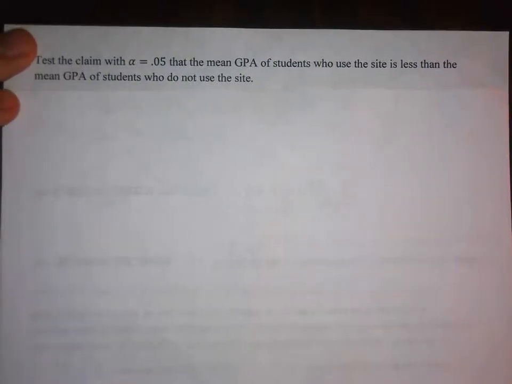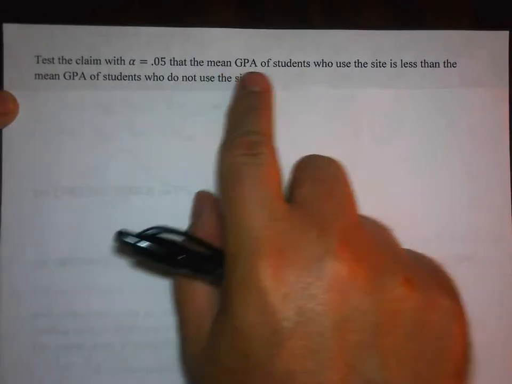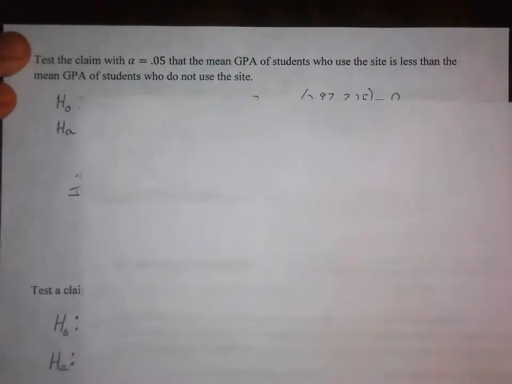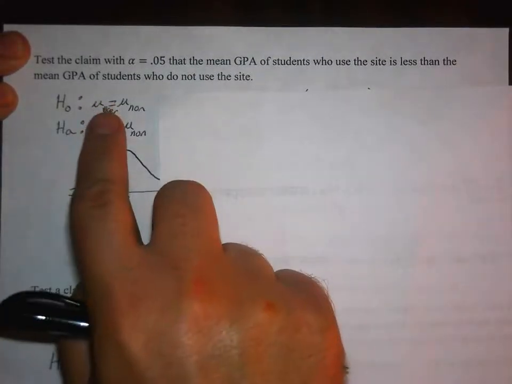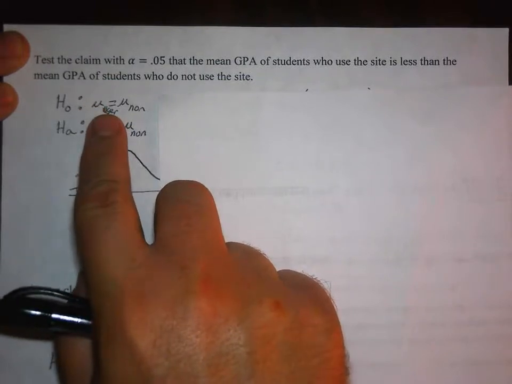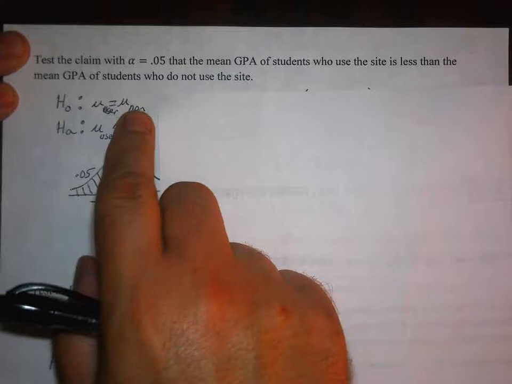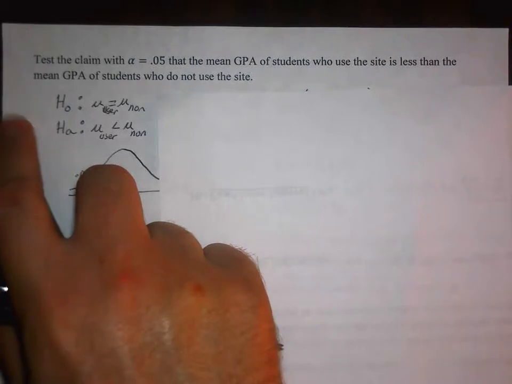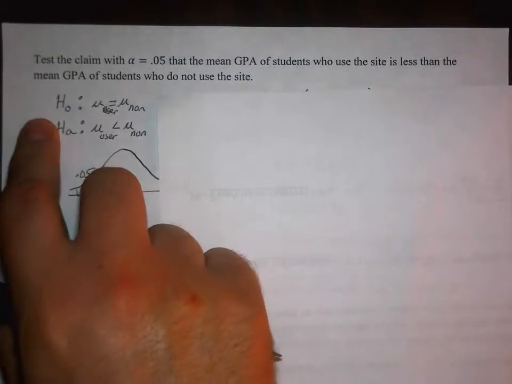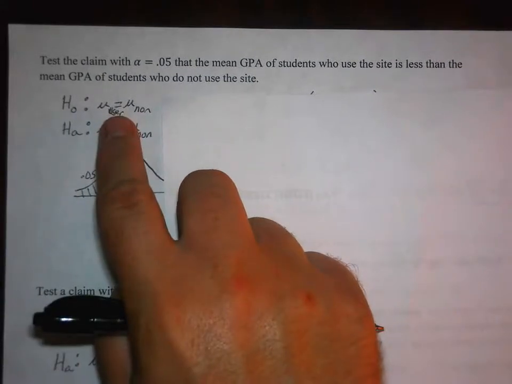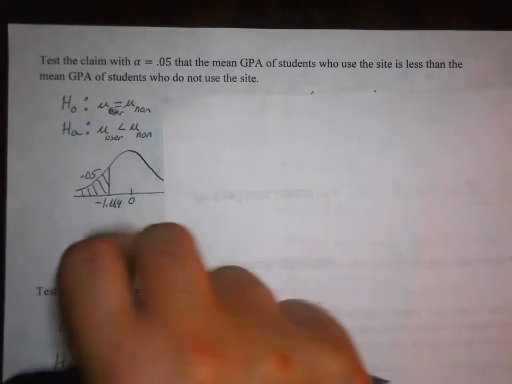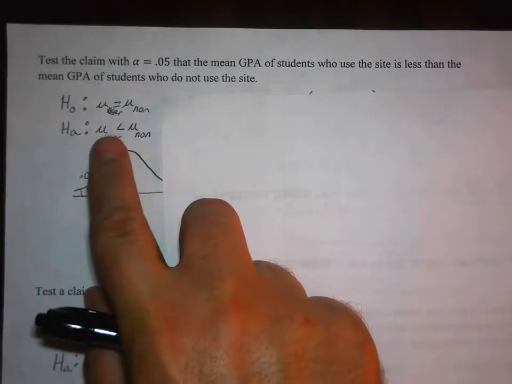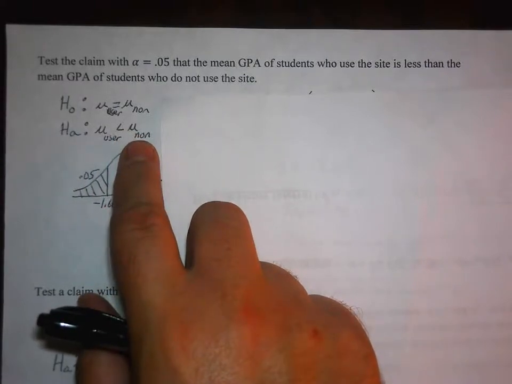Okay, so you set up your hypotheses. They're looking at whether the mean GPA of the users is less than the mean GPA of the non-users. The null says the mean of the users equals the mean of the non-users. You can use subscripts of 1 and 2 if you wish. You should just write group 1 equals users, group 2 equals non-users off to the side. Much of the time I like to write the little subscripts there so we know exactly what we're saying. And then the claim, which happens to be the alternative in this case, is that the mean of the users is less than the mean of the non-users.